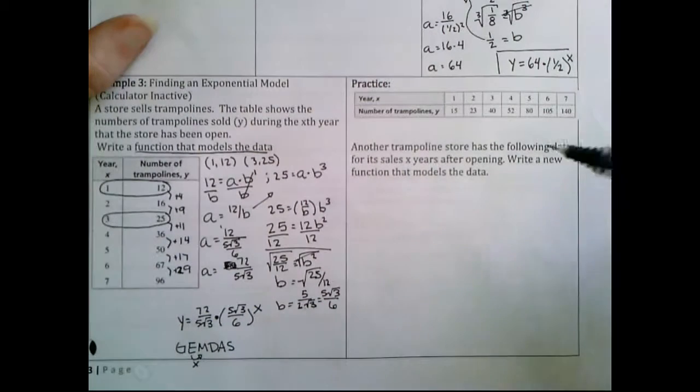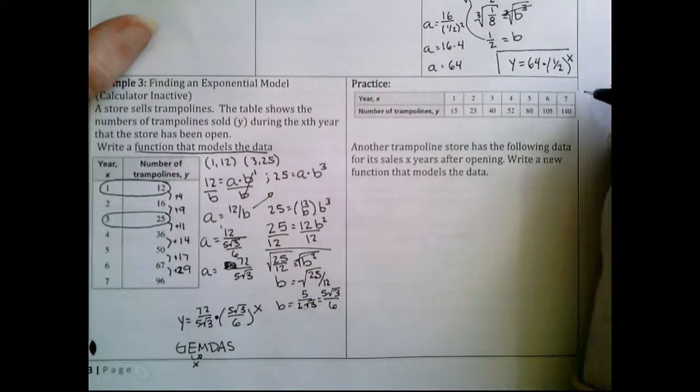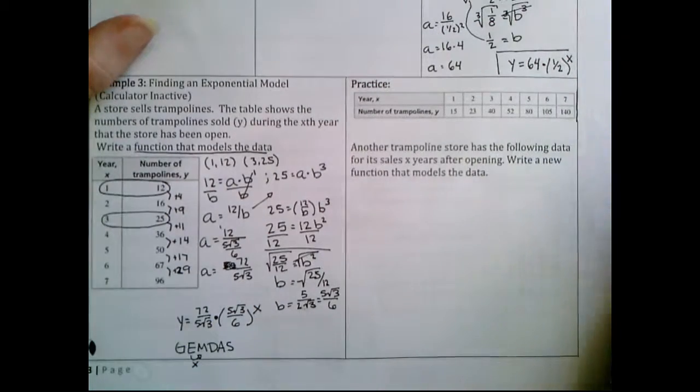So go ahead and try the practice if you're feeling confident. We'll be going over this more in class next week.